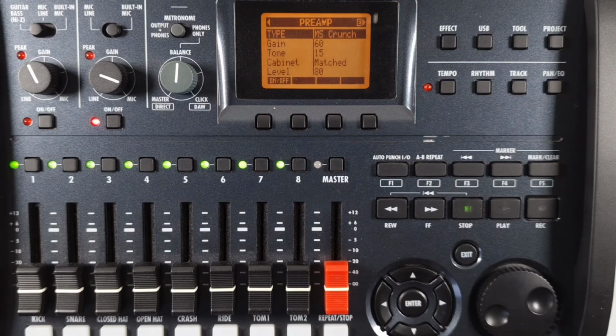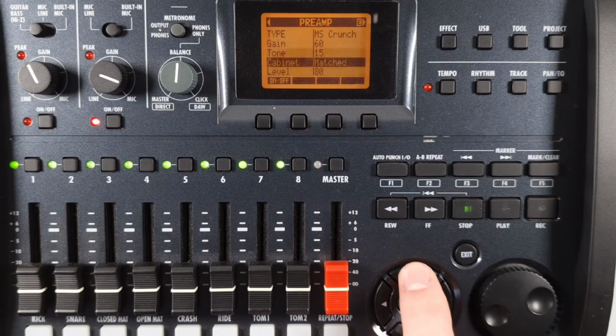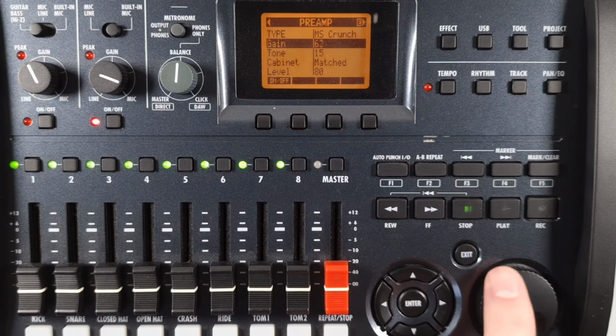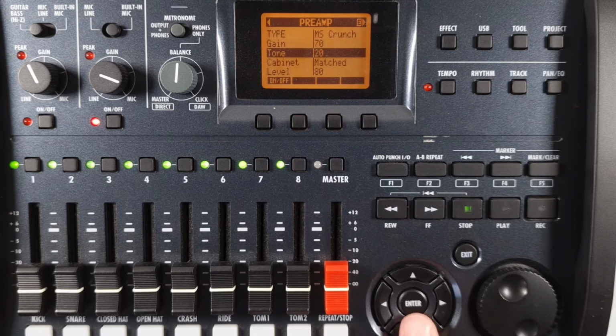Then use the up and down buttons to select the different parameters. So for this amp you've got gain, tone, the cabinet and the level. To change any parameters, use the jog wheel on that selection. And this is what it sounds like now.